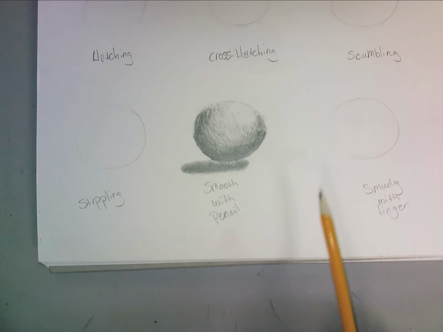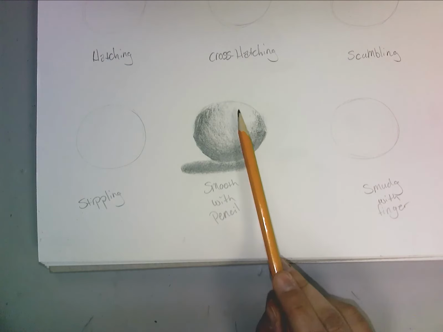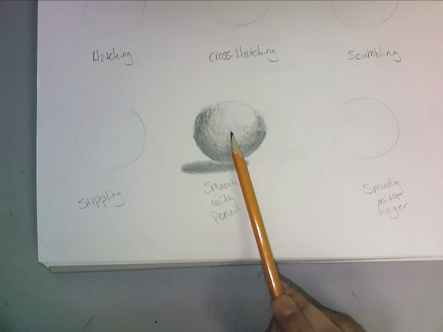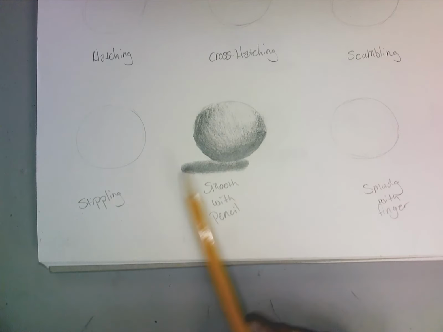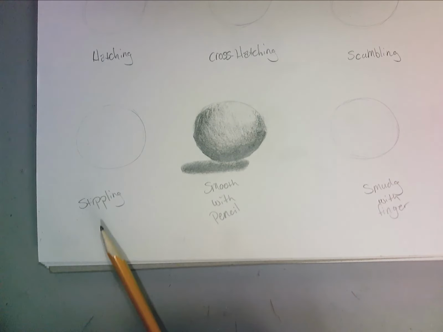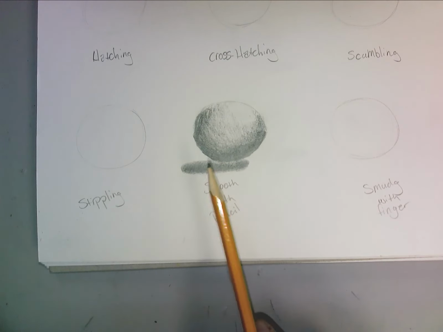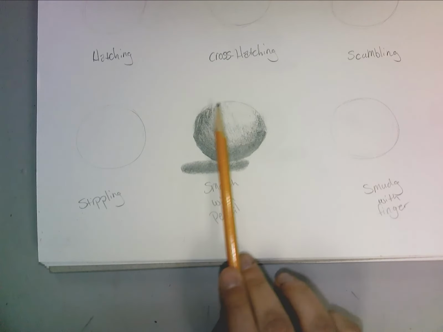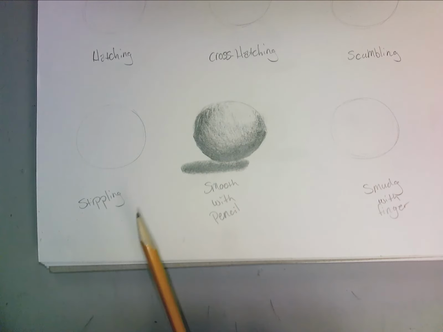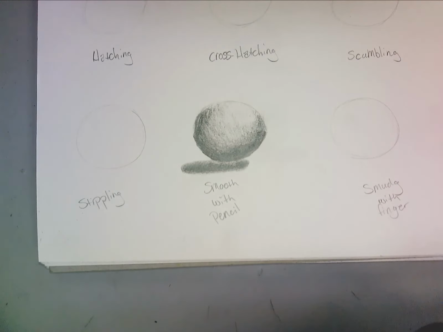Okay. So this is finished right here with smooth with pencil. I got my light, and it slowly moves into the dark black area. Okay. Main things I'm wanting is a smooth transition from dark, medium to light, and then it being smooth where it needs to be smooth. Okay, I'm going to finish the rest of these to show you what they should look like.